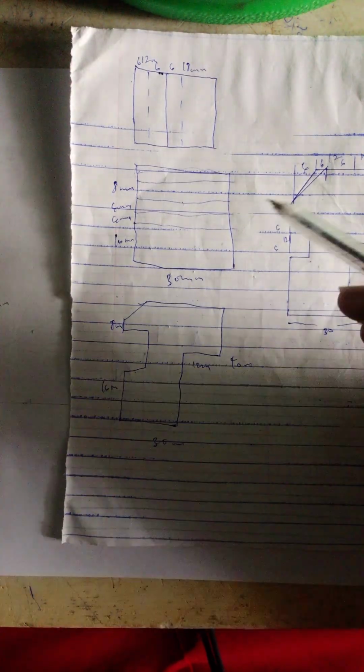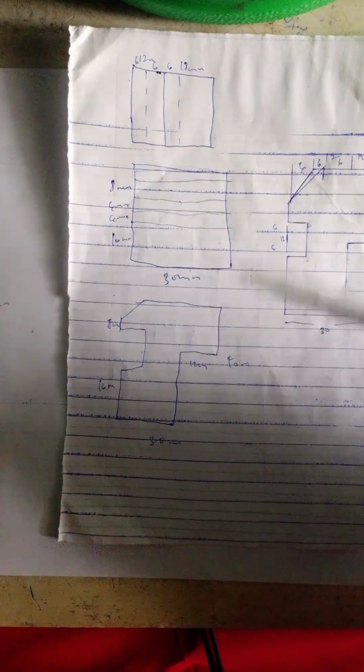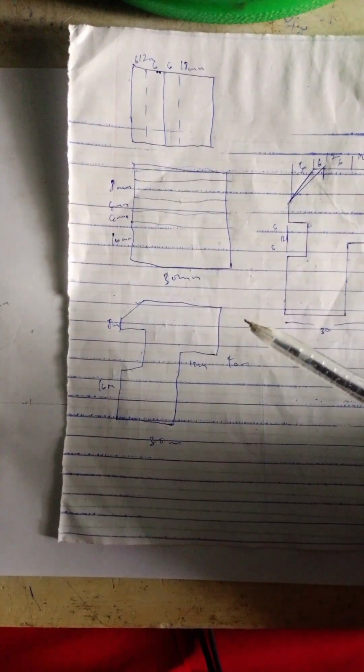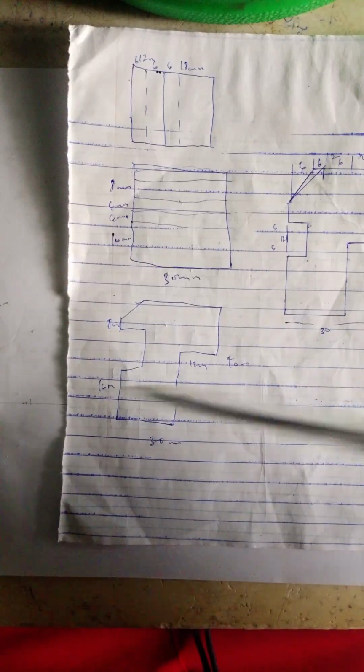If you want to even make it better, you make a rough sketch of it. So from the sketch, this is what it looks like. This is your side view, this is your top view, and this is your front view. So now we'll begin drawing it actually.